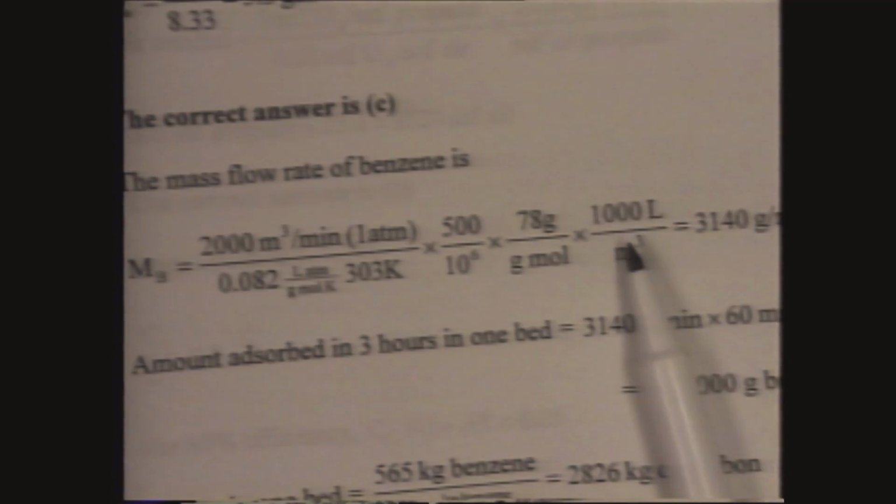Now you apply that volume, 2,000 times this 500 over 10 to the 6th, times the pressure divided by RT, and you've got the moles of benzene, times the molecular weight gives you the mass of benzene. Since this has liters, we've got to convert liters to cubic meters, which haven't been converted yet. And so we have units of grams per minute, 3140 grams per minute.